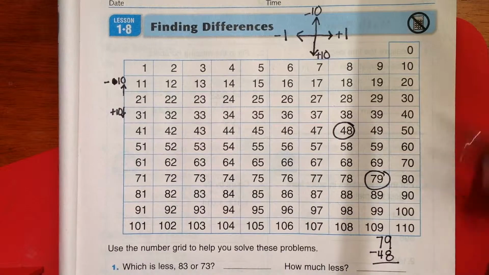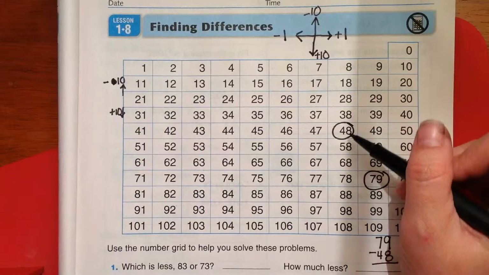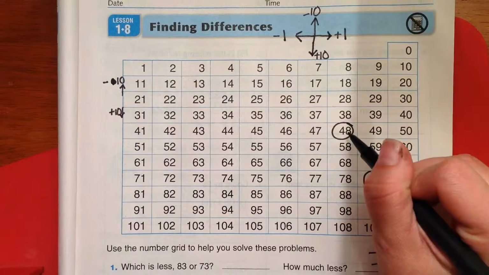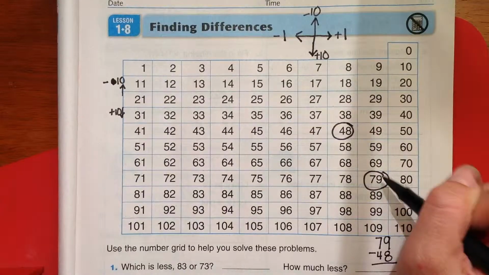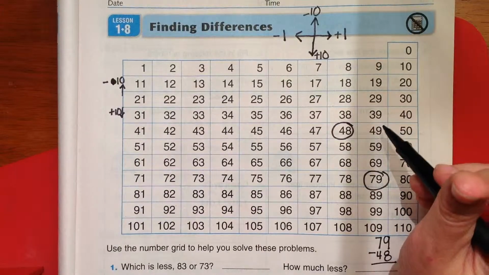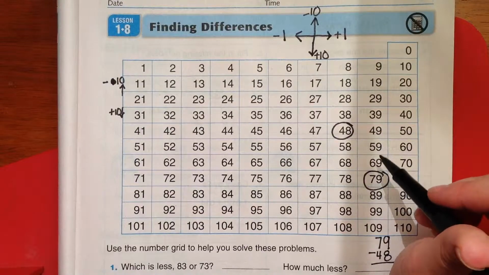However, another way you could solve that problem would be to move from 79 back to 48, or vice versa, to move from 48 to 79. This allows the child to problem solve in the way in which they feel most comfortable, either moving backwards and subtracting, or moving forwards and counting up or adding to find the difference.